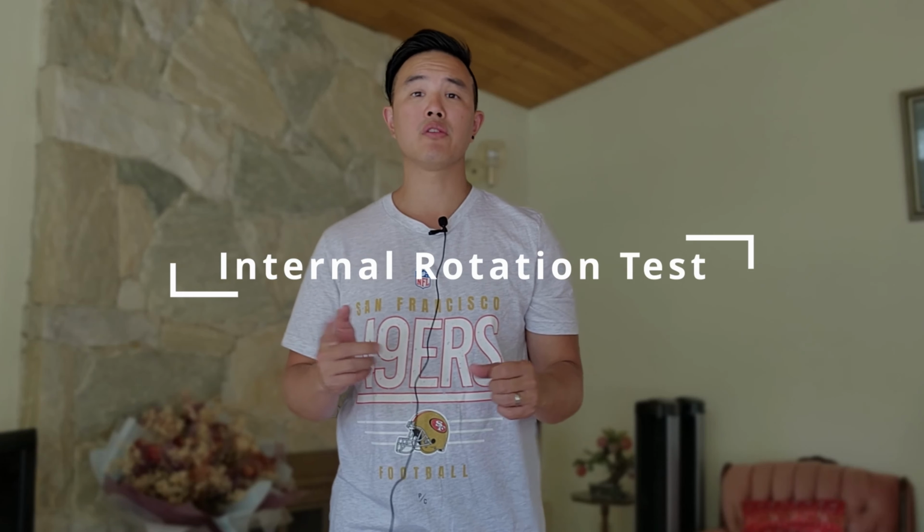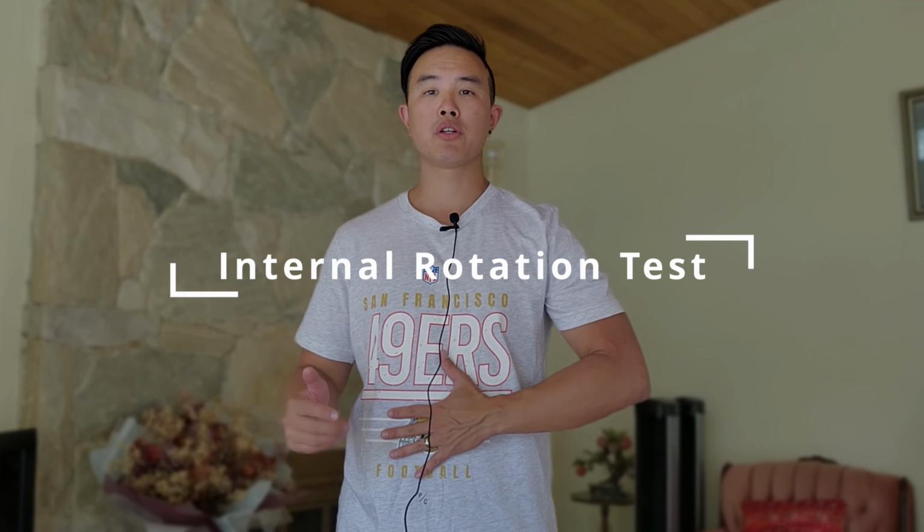The first one, to test internal rotation, I like to do either pushing into my belly, just gently pushing into my belly and seeing if there's any kind of pain reproduction at my shoulder. If there is, that could be a positive indicator that there's an injury to the internal rotator, the subscapularis muscle. The other way you can do this is a hand-behind-back lift-off test, lifting your hand up off your back and seeing if you can hold it there. Again, this is testing internal rotation, your ability to activate your internal rotator muscle.